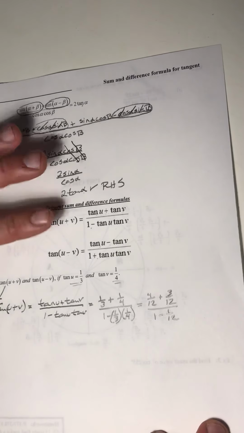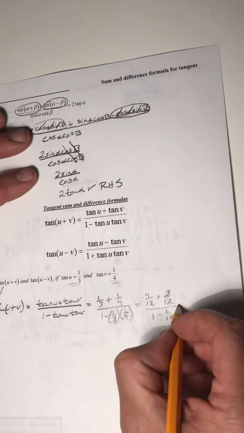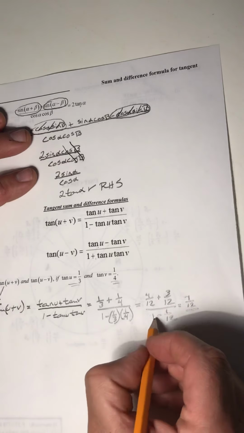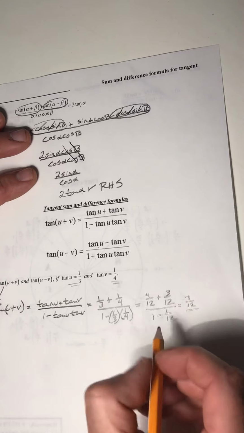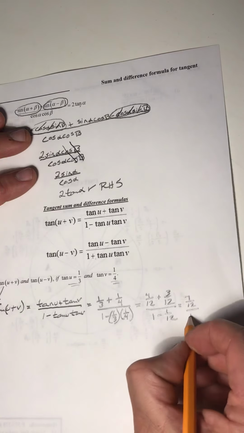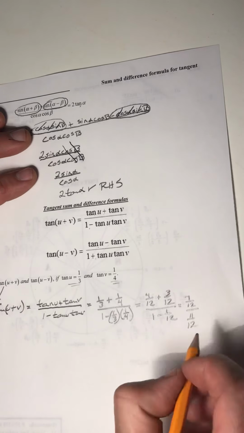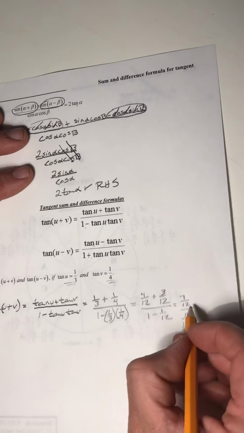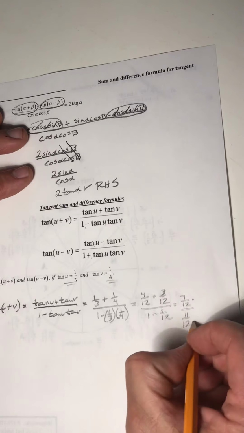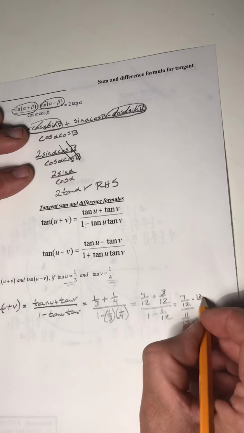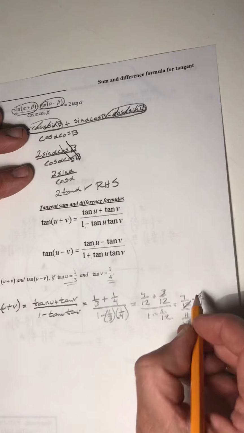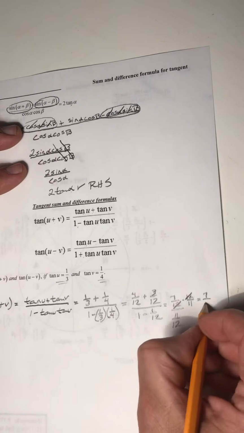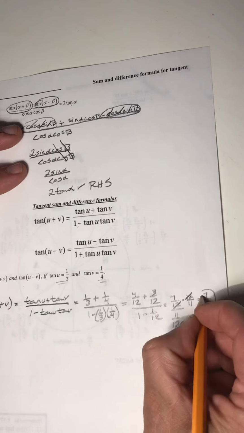All right, so therefore that numerator is a 7/12. This denominator, remember a 1 is the same as 12 over 12. Take away 1/12, that's an 11/12. So that's a complex fraction. So do what you've always done and just state change flip. Flip this bottom up to a 12 over 11, so the 12s are out. Final answer, 7 over 11. And you're moving on.